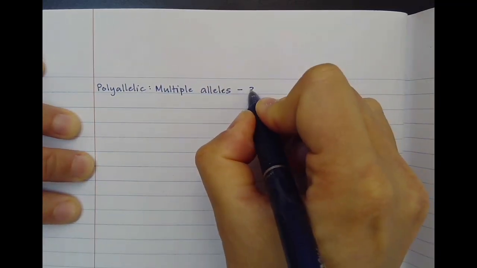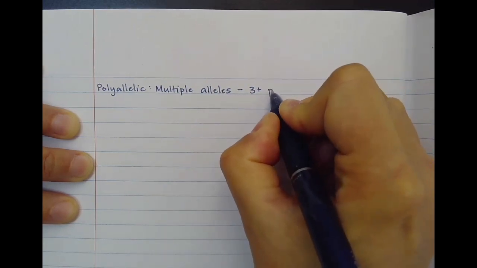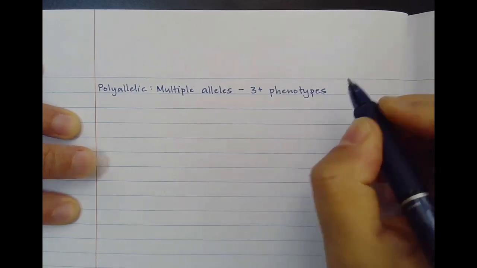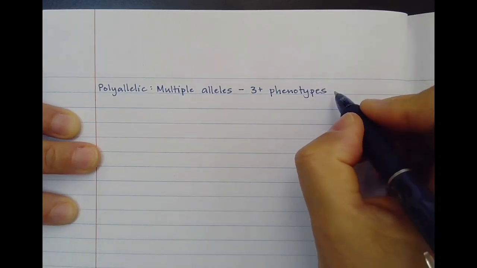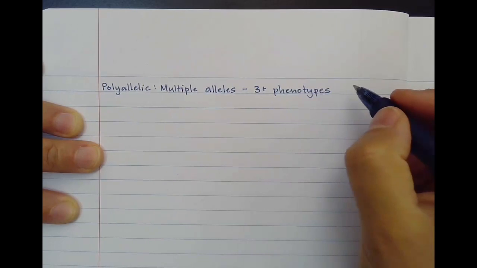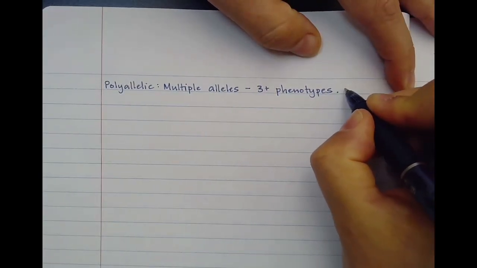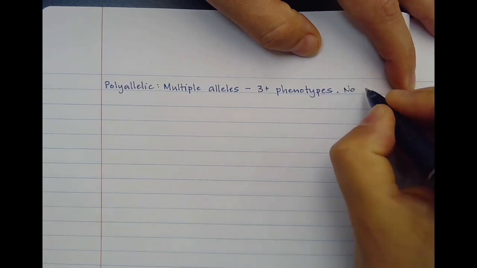And as a result, you will get 3 or more phenotypes. But unlike when we had incomplete dominance, with this one, we're not going to have a blend. So there's no middle phenotype.